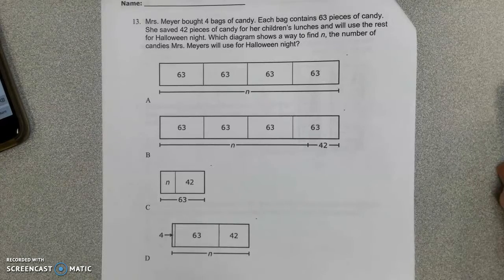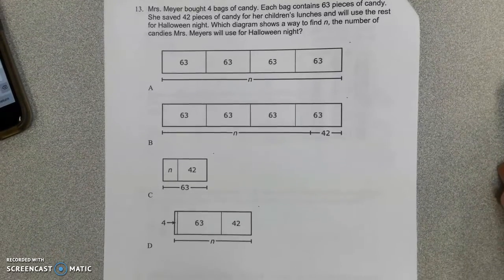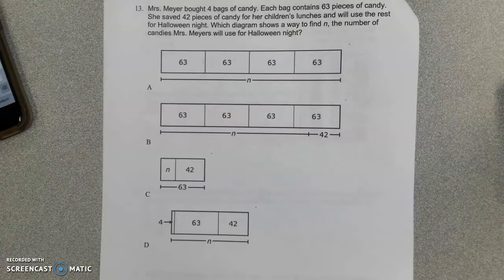Mrs. Meyer bought 4 bags of candy. Each bag contained 63 pieces of candy. She saves 42 pieces of candy for her children's lunches and will use the rest for Halloween night. Which diagram shows a way to find N, the number of candies Mrs. Meyer will use for Halloween night?